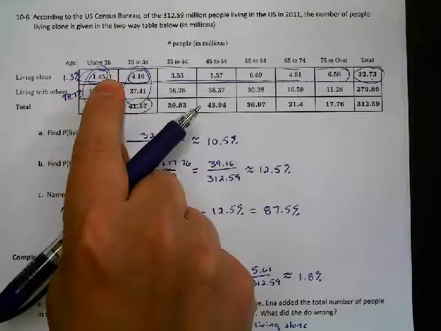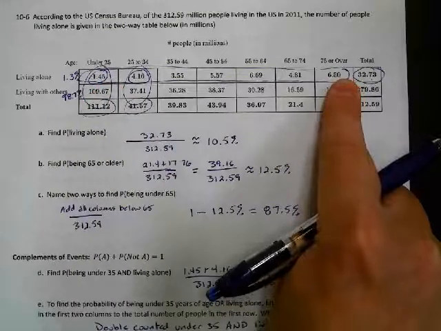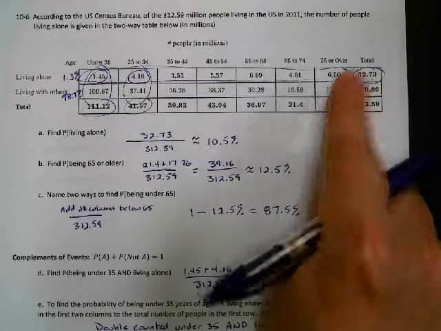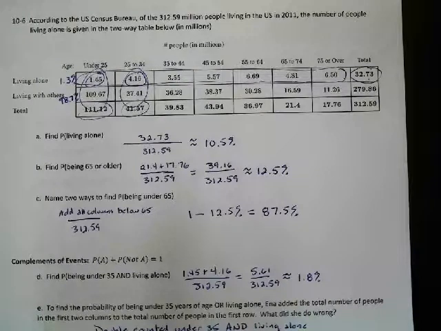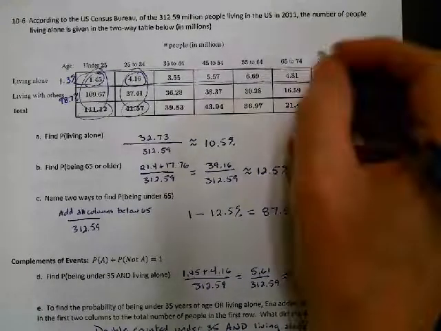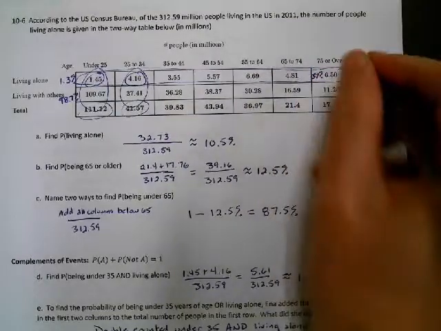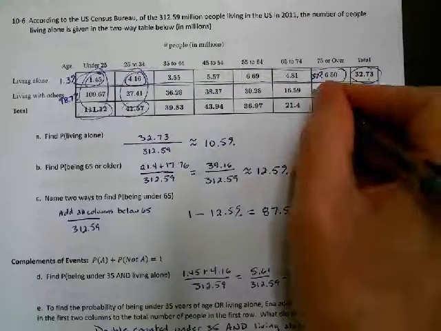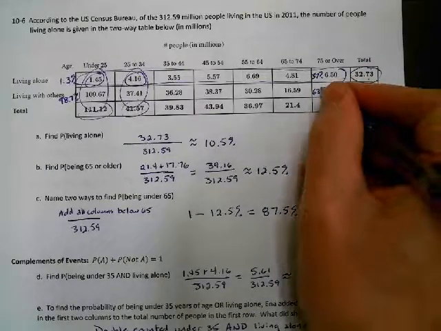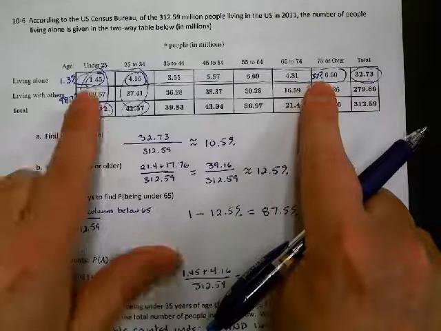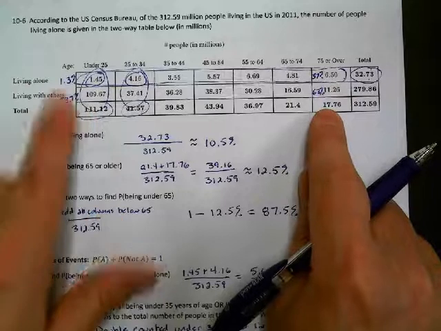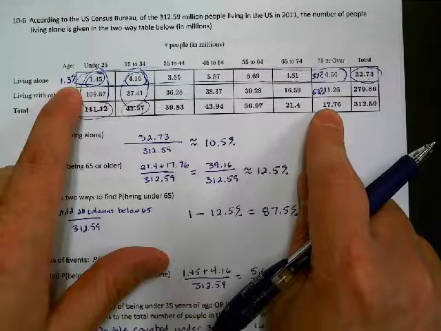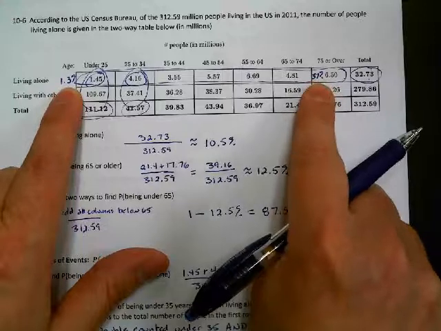Now let's look at the other side of it. Let's look at 75 years or older. Now 6.5 out of 17.6 live alone. So let's find out what that comes out to. 6.5 divided by 17.6 comes out to 37%. Which means, of course, that 63% live with other people. And here we can see that these numbers are not the same. If you're under 25, you are less likely to live by yourself. You're more likely, if you're 75 or older, to live by yourself.